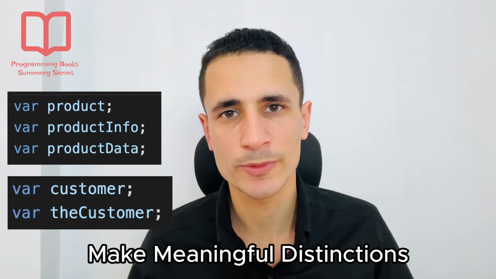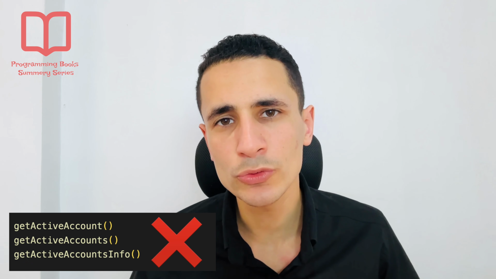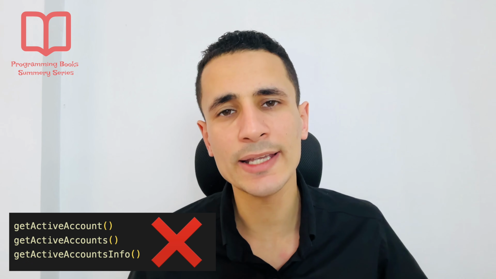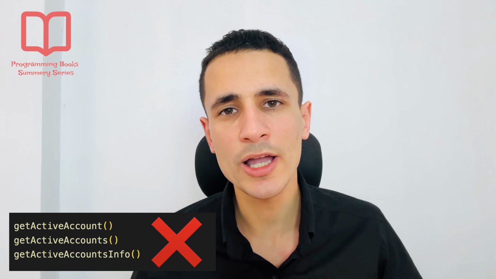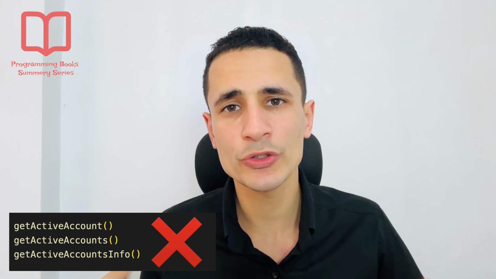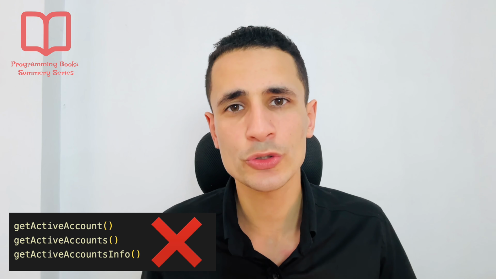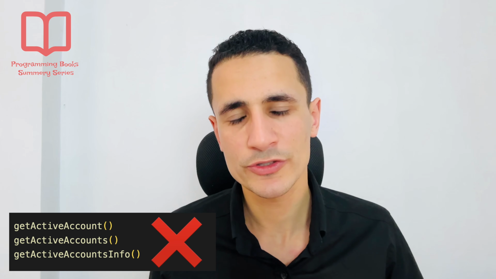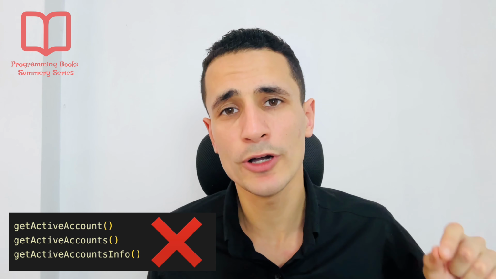That's bad code. Another example, we have here three functions: getActiveAccount, getActiveAccounts, getActiveAccountInfo. I have three functions in the same file, and I don't know which one I should use. How should programmers know which of those functions to call?